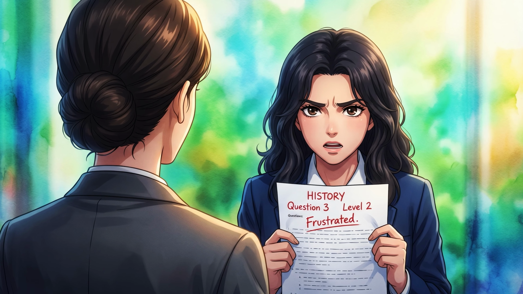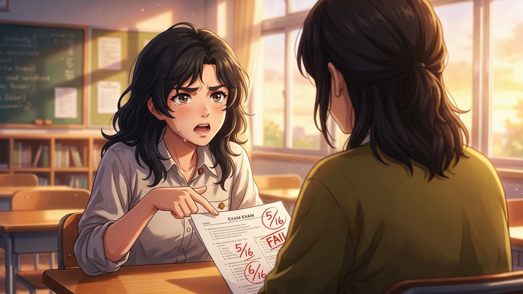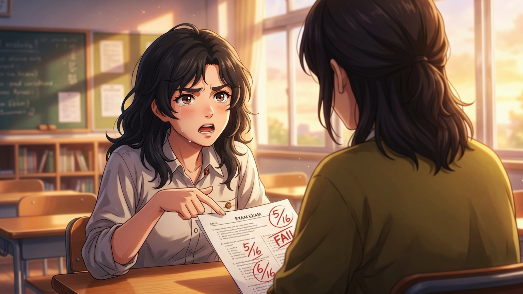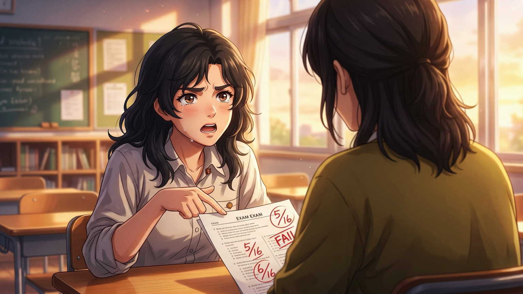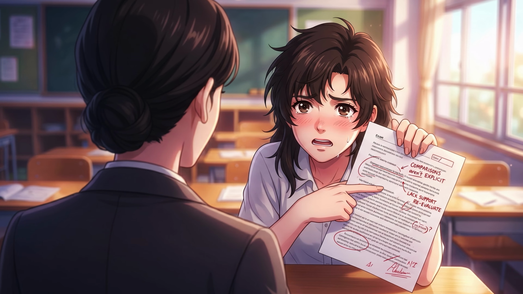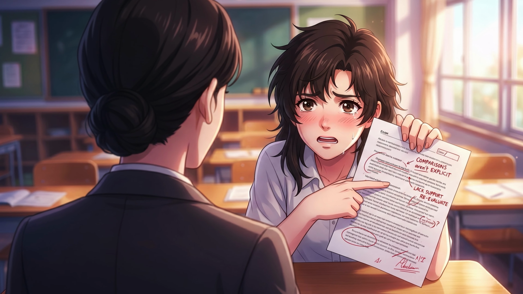So now let me tell you about Sophia. She was an analytical year 11, that is grade 10 in India, student who came to me after consistently scoring level 2 marks, that is around 3 to 4 marks on question 3. Sophia said, I can see differences between the arguments and I know which one is stronger. But when I write my analysis, I only get 5 to 6 marks out of 16. And the examiners always say my comparisons aren't explicit and my evaluation lacks support.